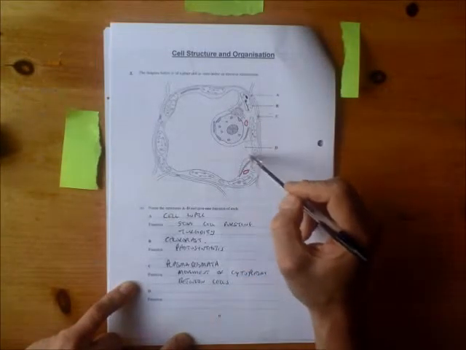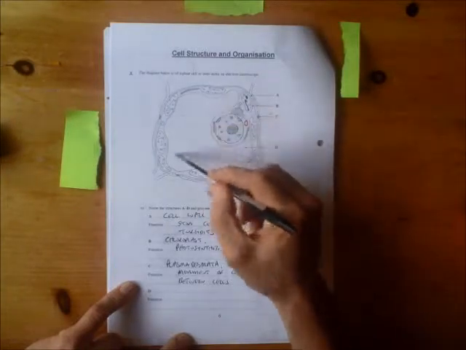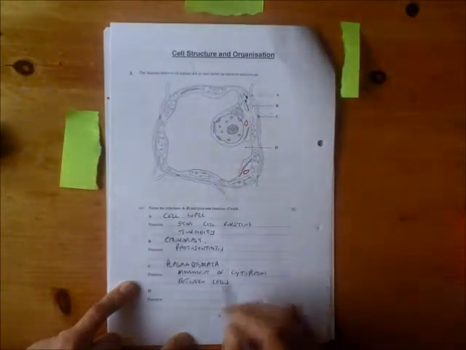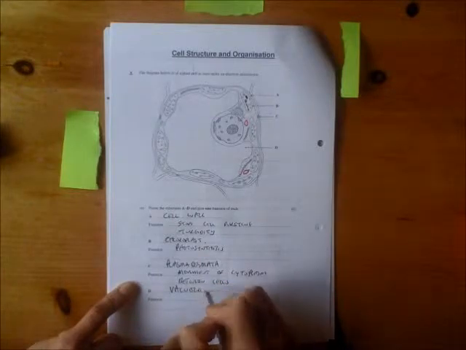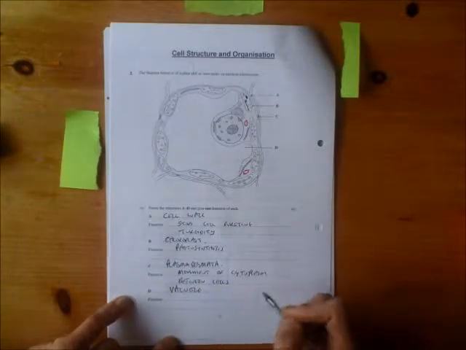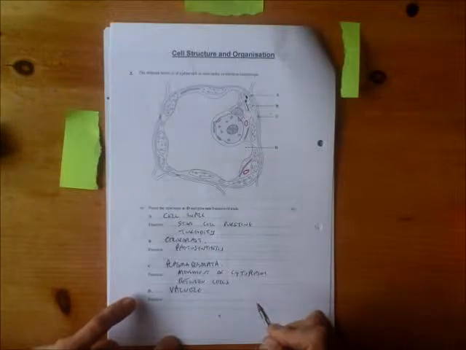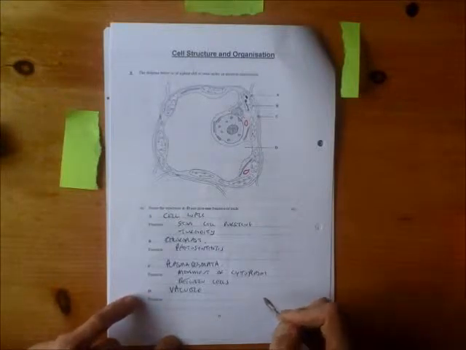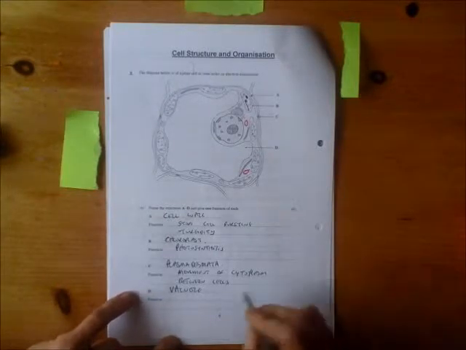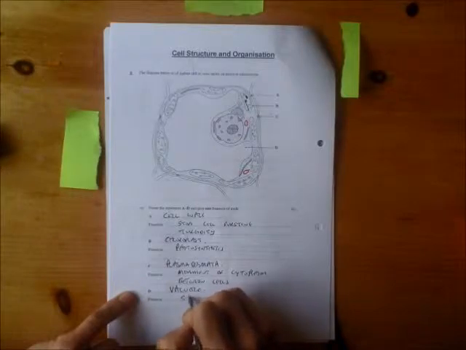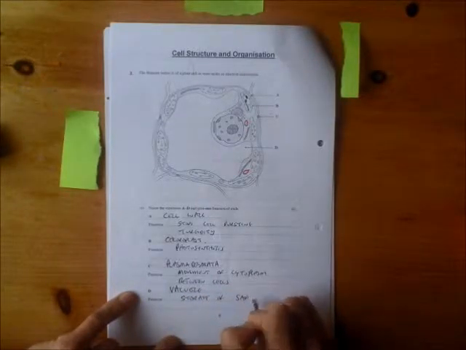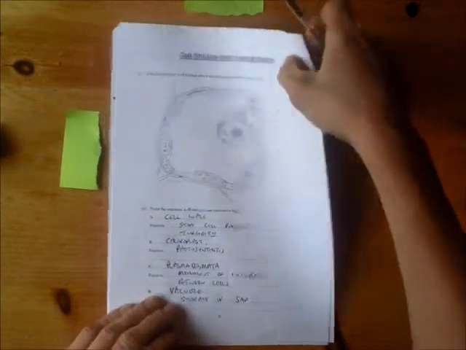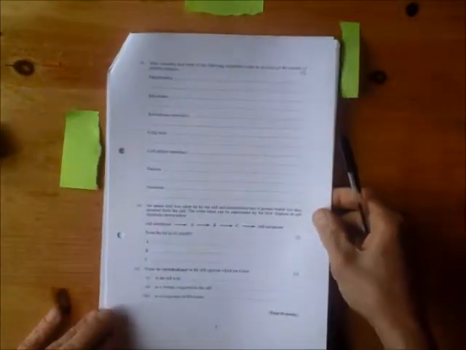D, I think it's referring to this entire structure here. So vacuole, and again we can be quite general here, storage of materials or storage of sap. Over the page.